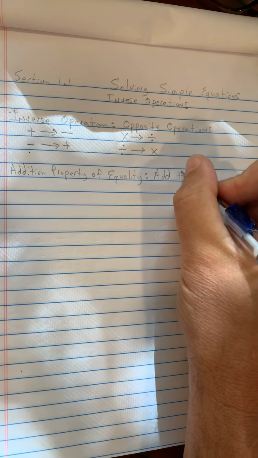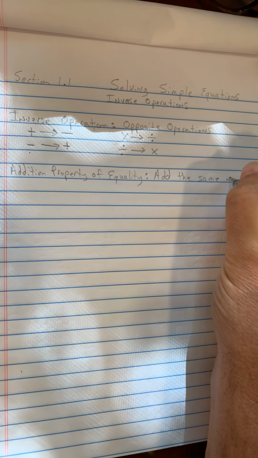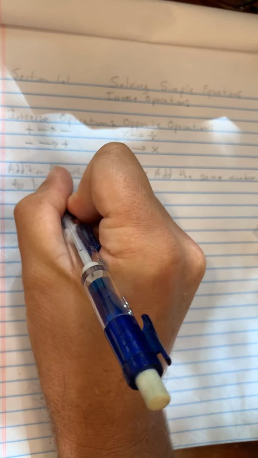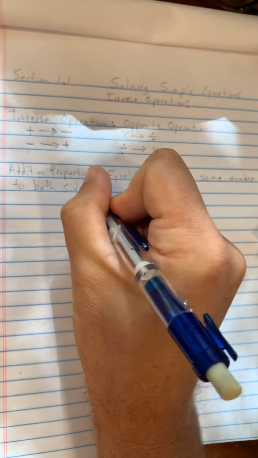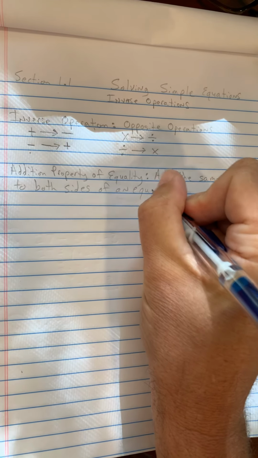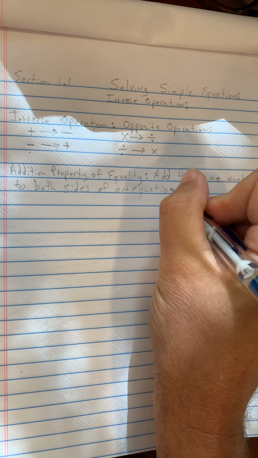Addition means add, so what we want to do is add the same number to both sides of an equation. And this is a very important point that's going to be repeated throughout this lesson.